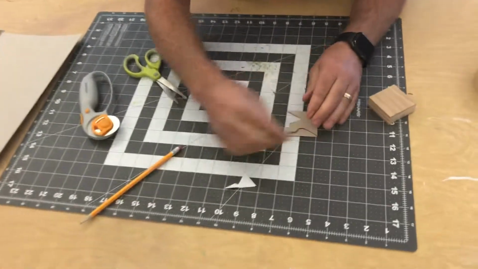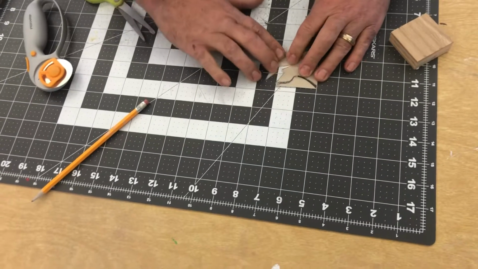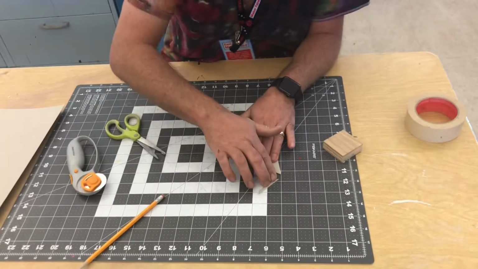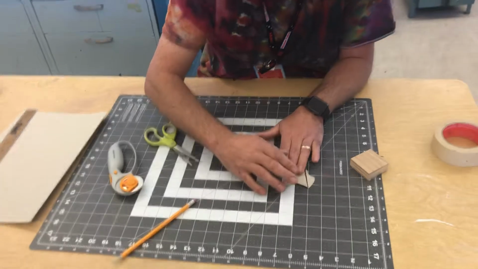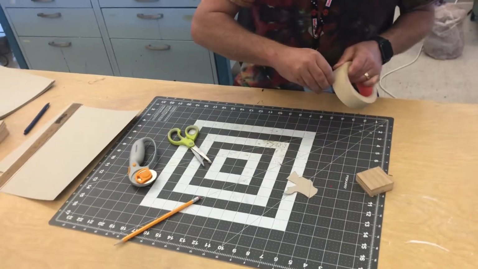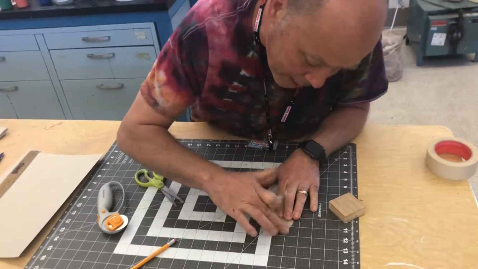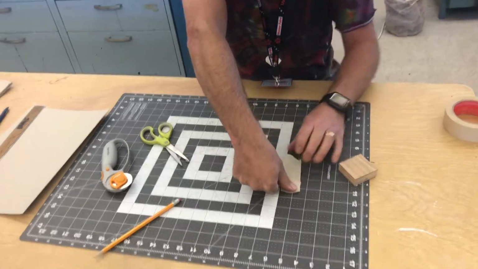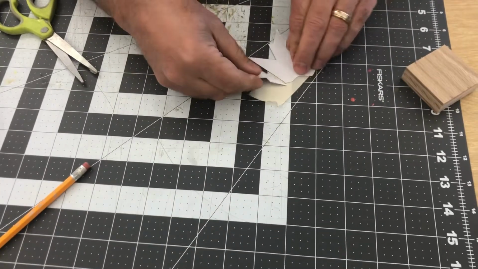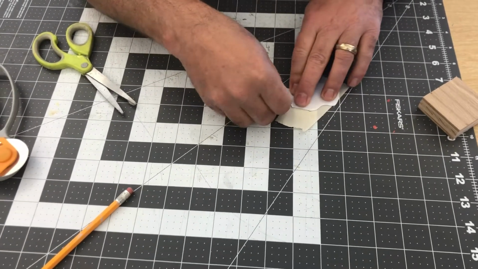Okay. So I've got this shape here, and I've got this shape here. I'm going to take this shape and rotate it around like that, and take this shape and rotate it around like that, and I'm going to tape this thing down. And be very careful to put that right in that corner, right in that corner, like that. This thing right there on that corner. Like that.